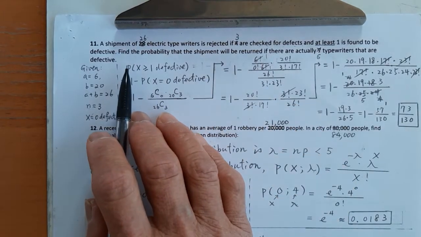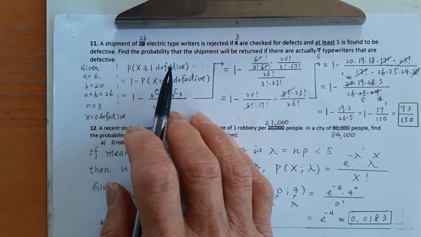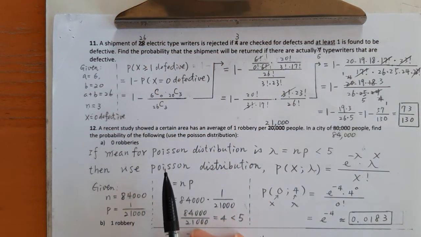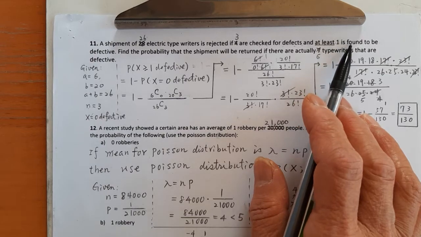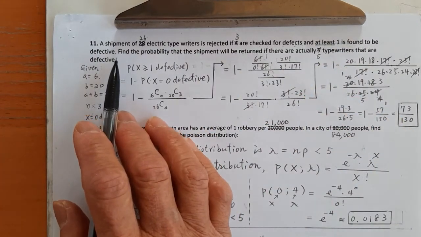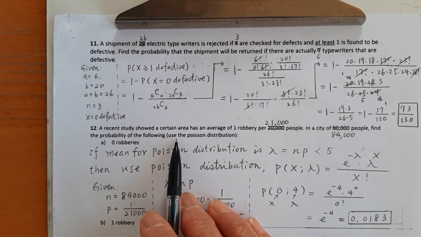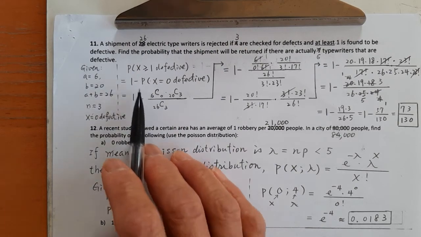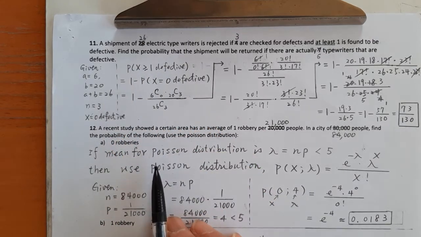That is the probability of x greater than or equal to 1 defective, because if at least 1 is found defective, then we reject the shipment.